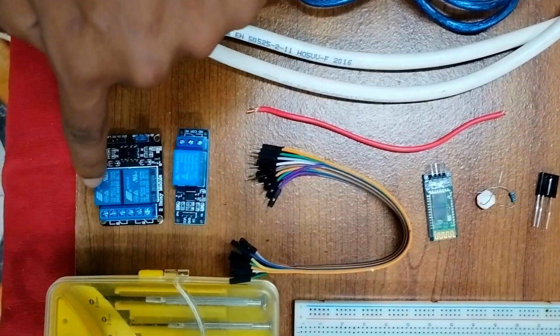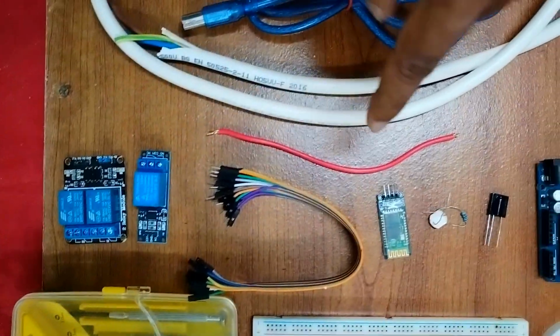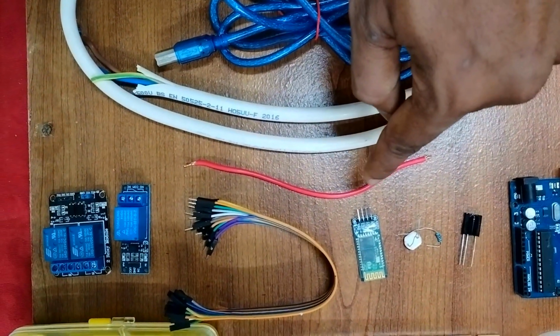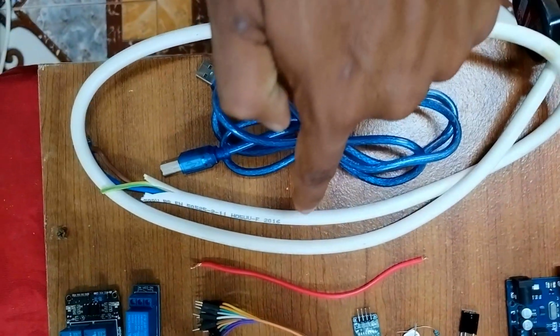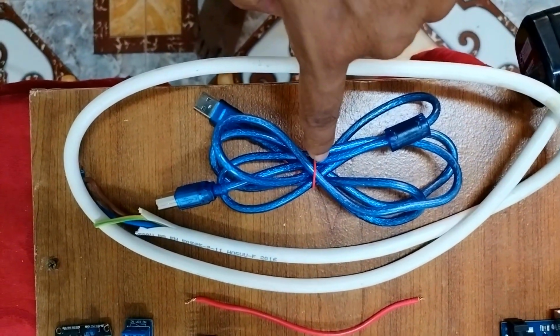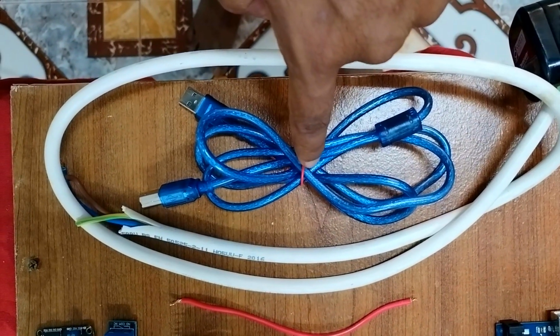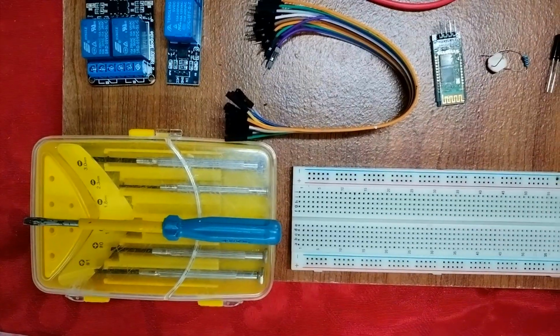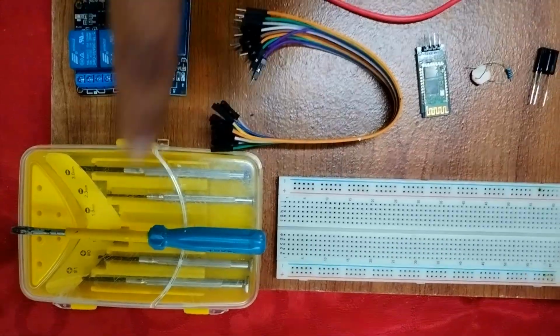Single channel relay module. This is the dual channel relay module, and we are going to use some electrical wires and some electrical 3-core cables, and this is the data cable for connecting the Arduino Uno board with the laptop. Some electrical and general tools we may use.